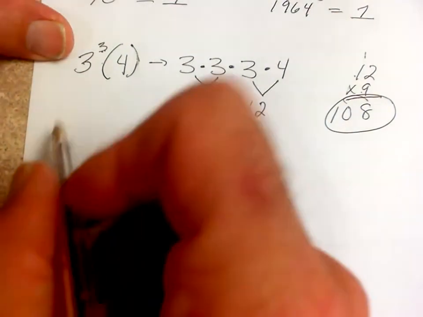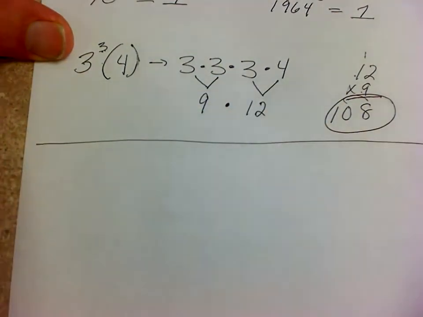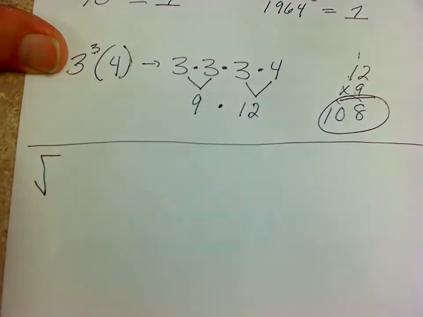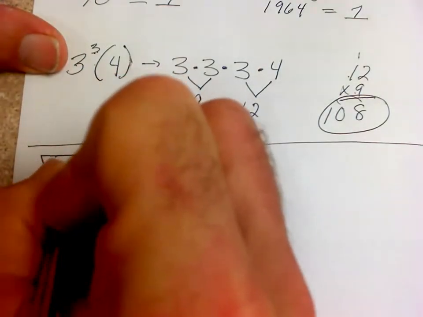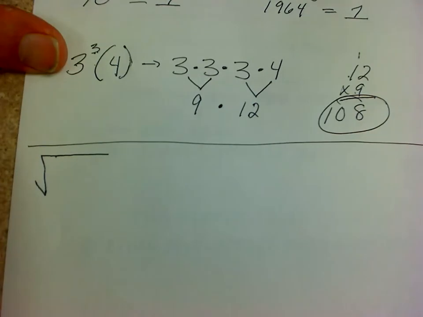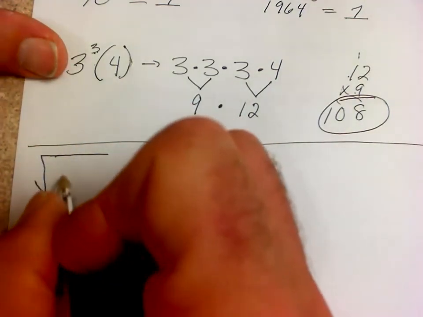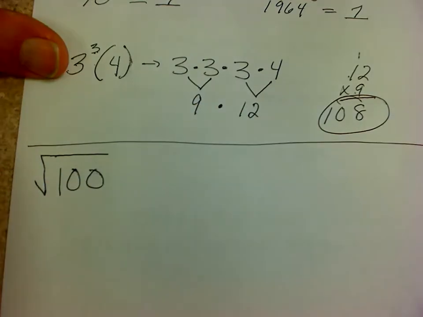Now, the second half of your homework this evening deals with our square roots. Our square root symbol looks like this. If you're in a math book, or one of your math teachers puts this on the board, we may write this whole thing out, and we may see something like the square root of 100.